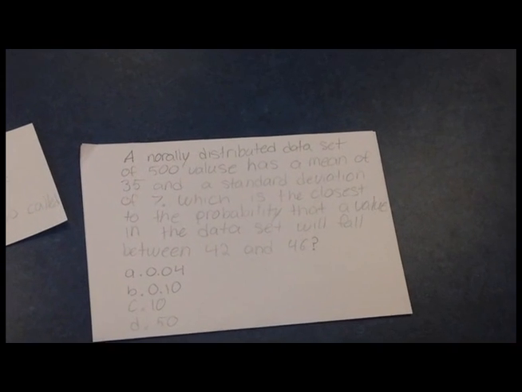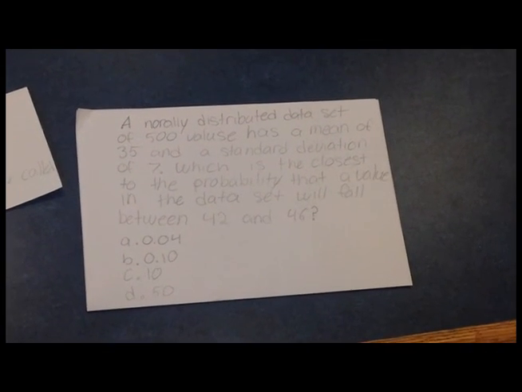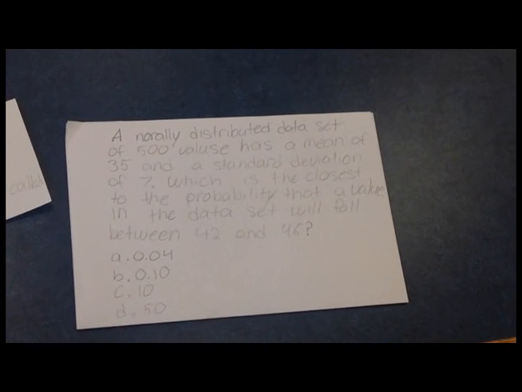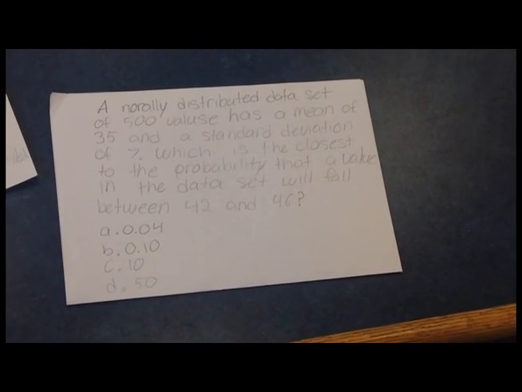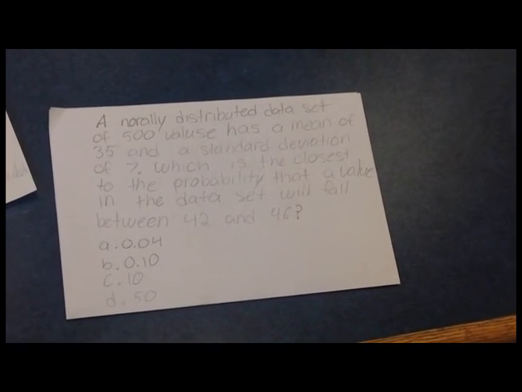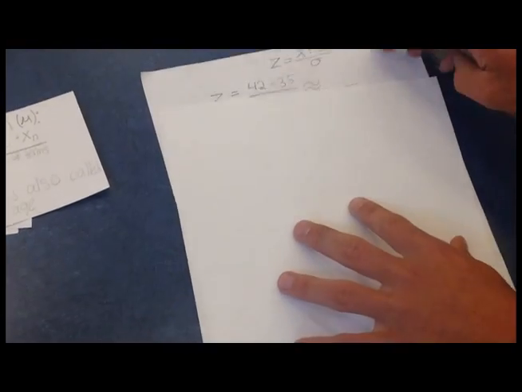First question. A normally distributed data set of 500 values has a mean of 35 and a standard deviation of 7, which is the closest to the probability that a value in the data set will fall between 42 and 46. So, slide this up here. Have it already worked out.